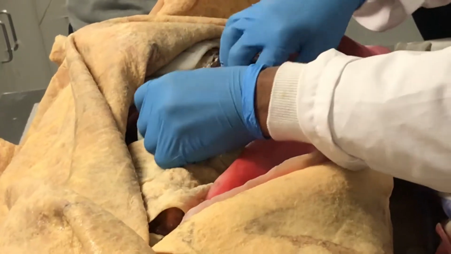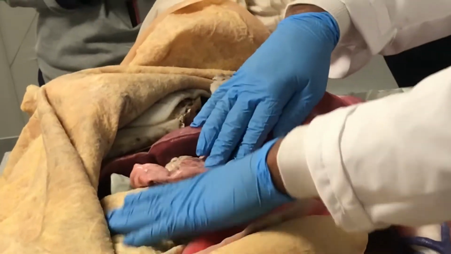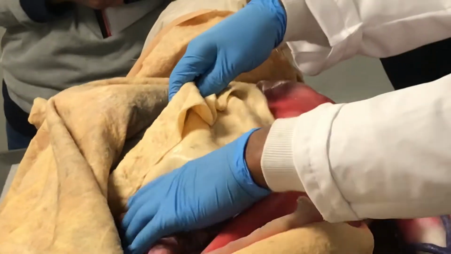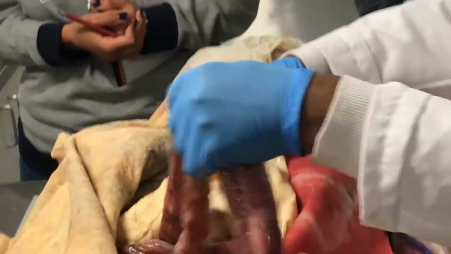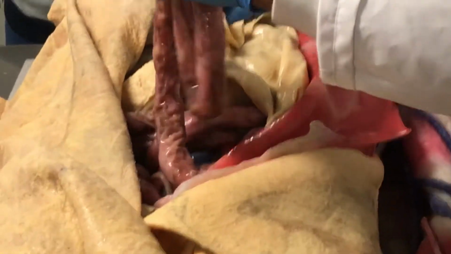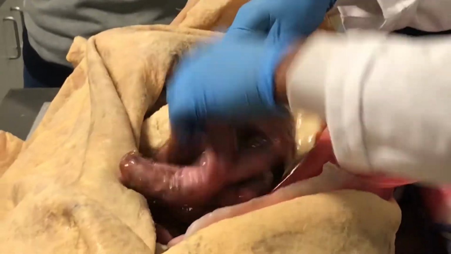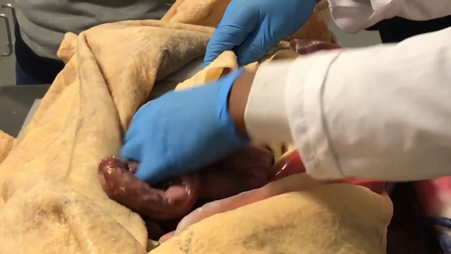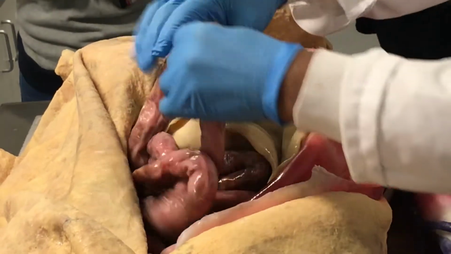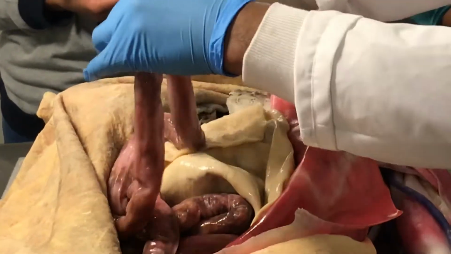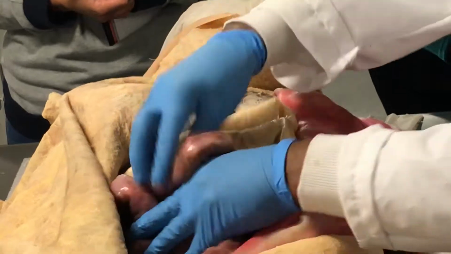I do want to make note of this one though. What's covering this small intestine? You see, I can pick it up like that because it's not retroperitoneal. It's just suspended in the peritoneal cavity there. And that's what surgeons do. They pick through, look at each part, and make sure there's no problems, and then they put it back in.